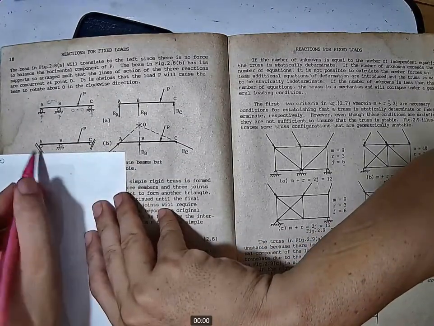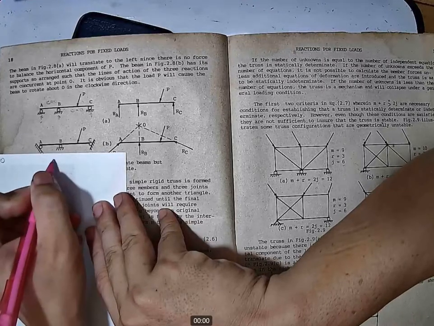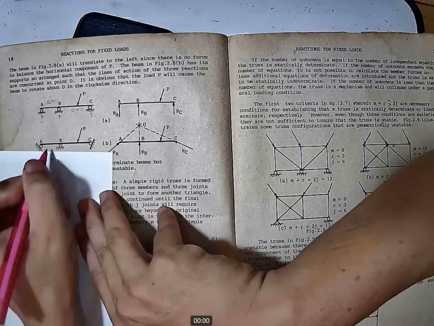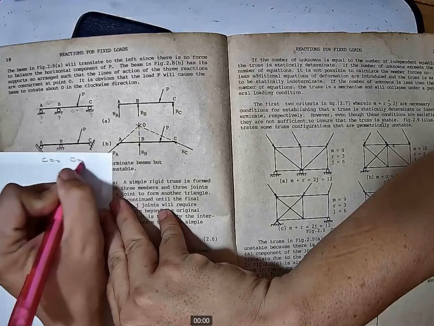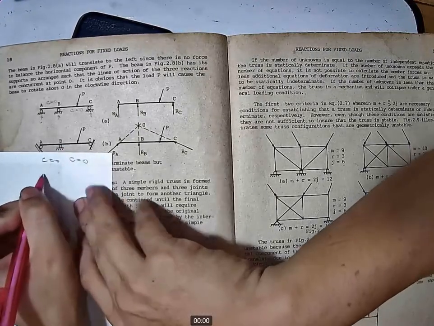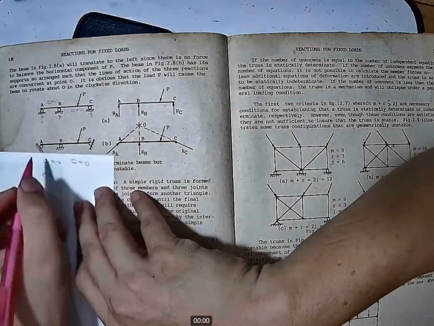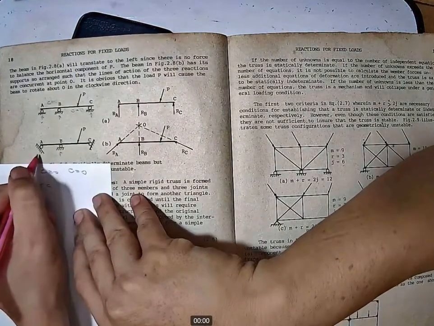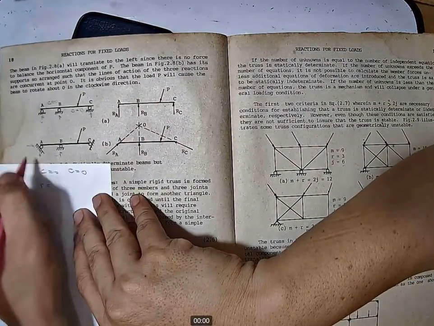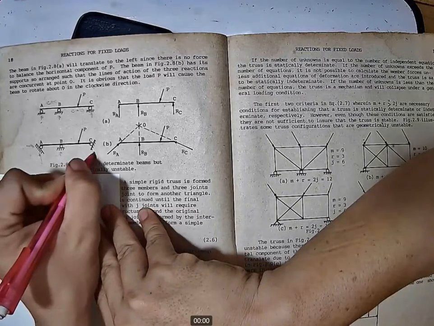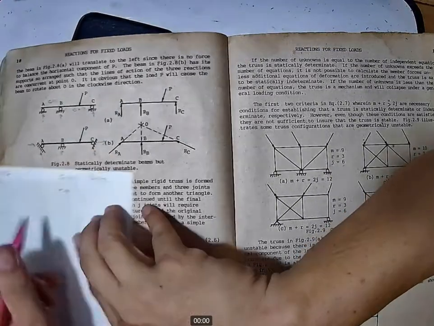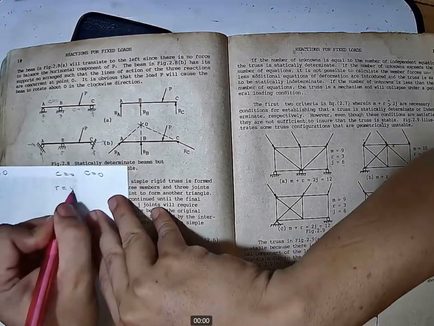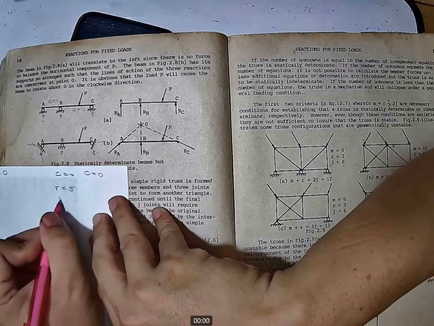Dito naman, obviously, your C is equal to 0 for this span. C is also equal to 0 for this span. But your reactions is equal to isa, vertical. You have vertical here and horizontal component. Vertical here, and then horizontal component dyan. You have a total of 5 reactions.